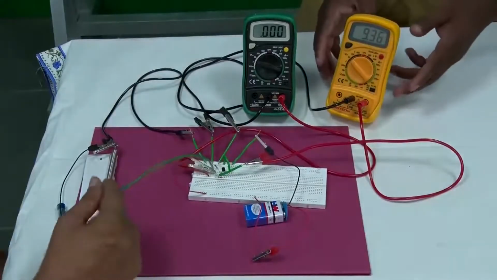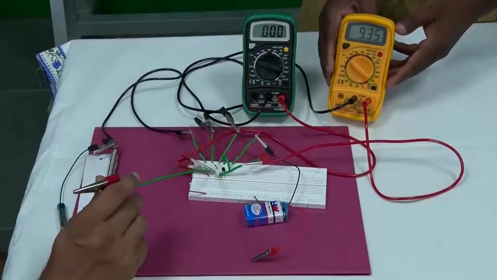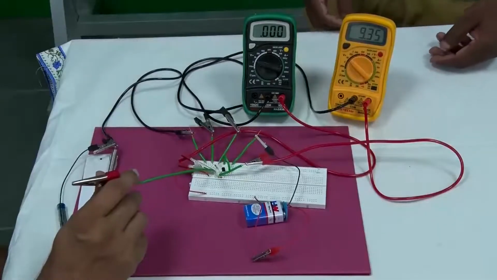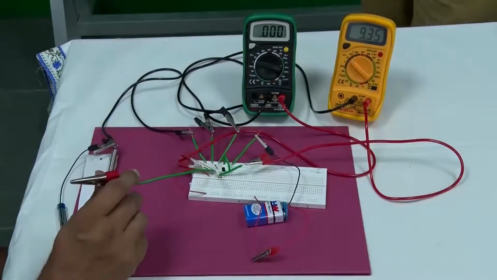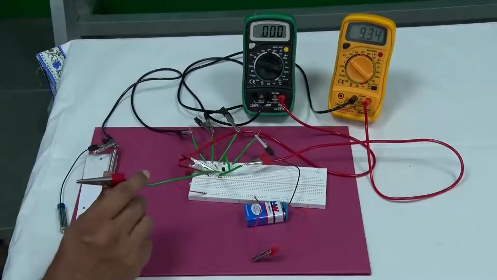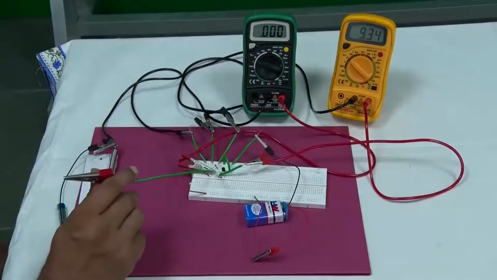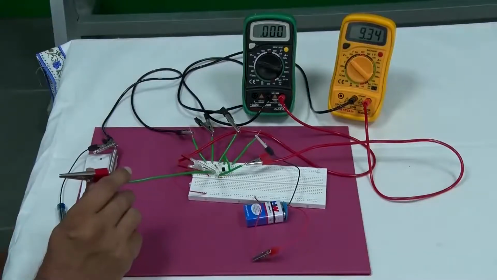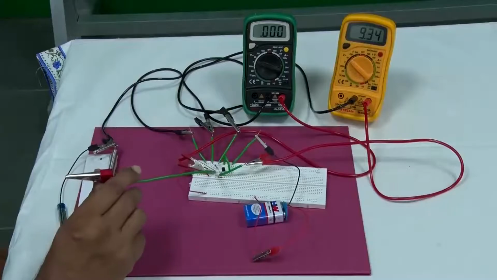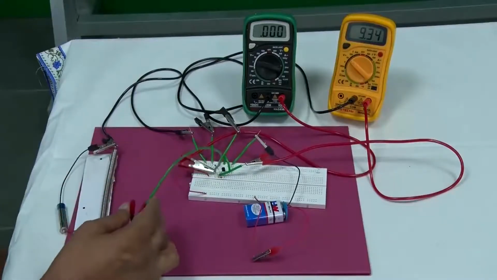So, I have not given any bias voltage, but you can see the output is 9.35 volt. Okay. That is natural, there is no bias volt. So, there is no base current, there is no collector current, and therefore, whatever is the voltage of the battery positive, that appears at that VO point, and that is 9.34. So, now let us start giving some bias.